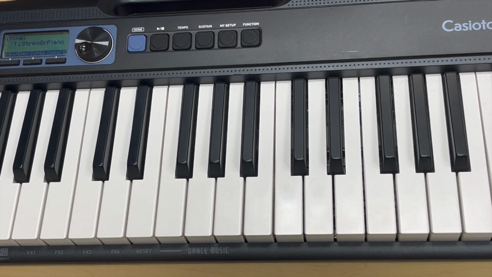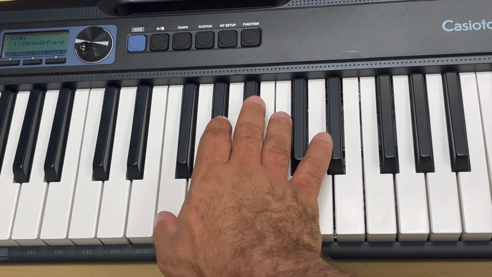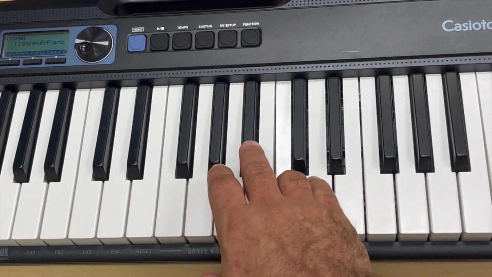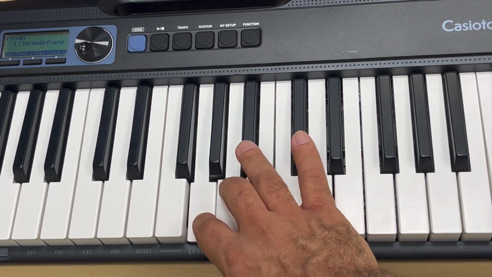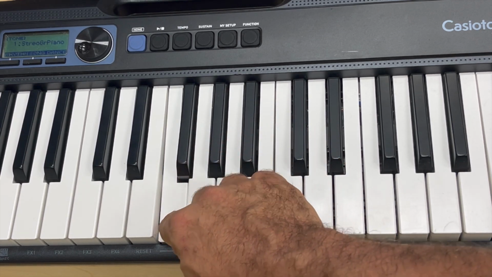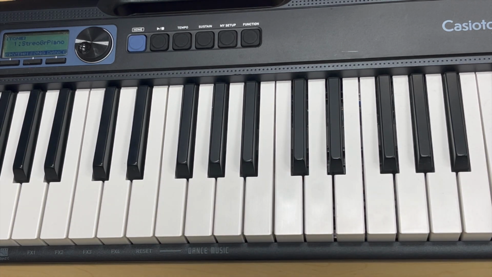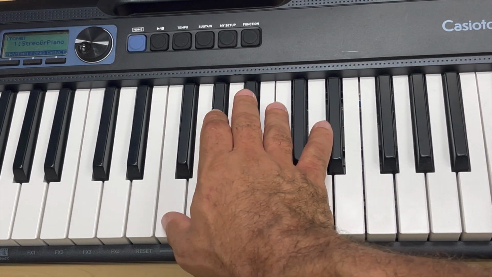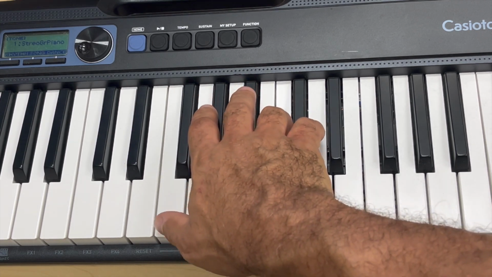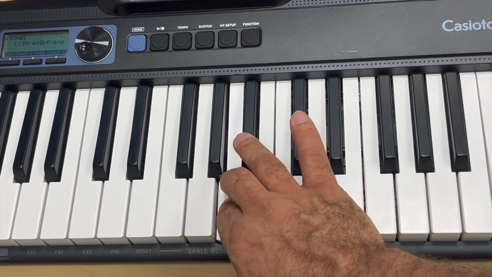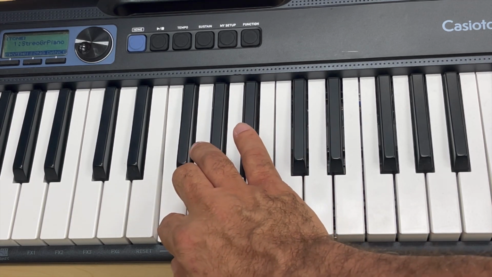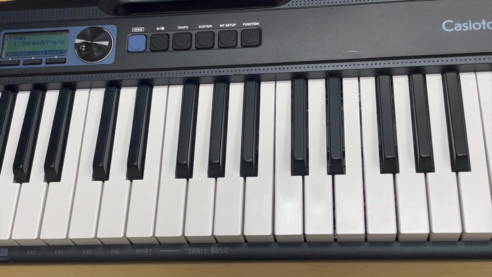You are to listen to each example and decide if it is the original rhythm or if it is syncopated. Original rhythm. Original rhythm.